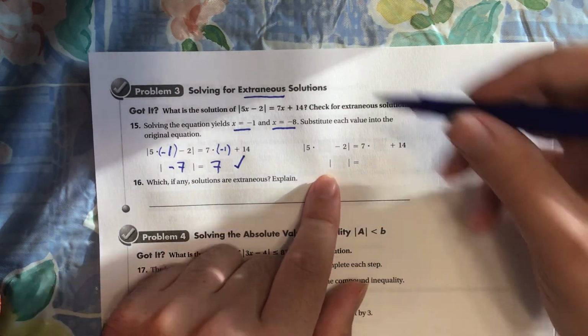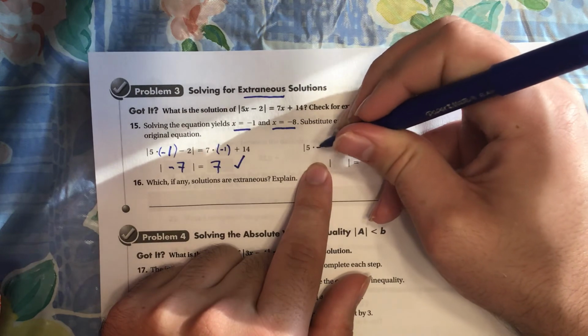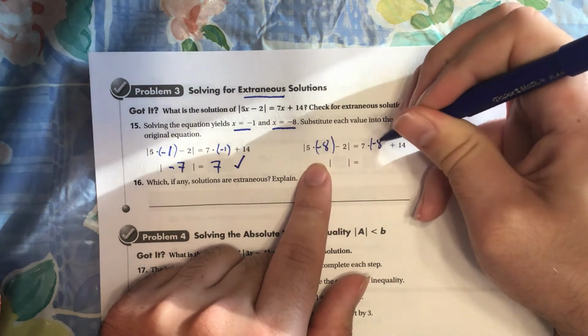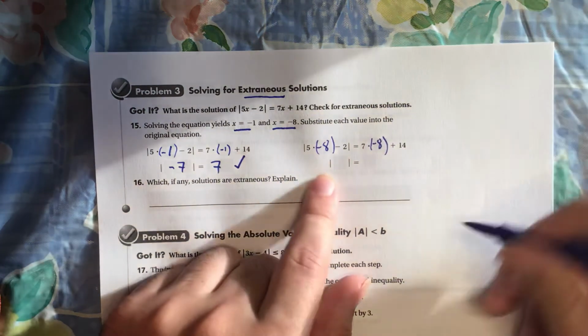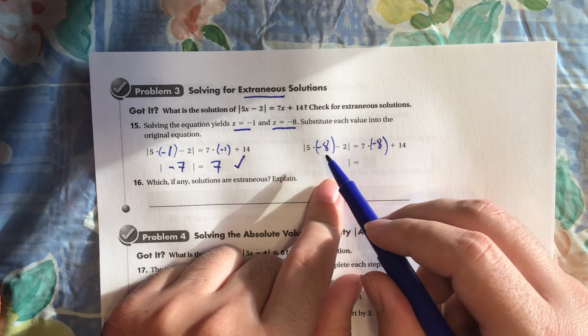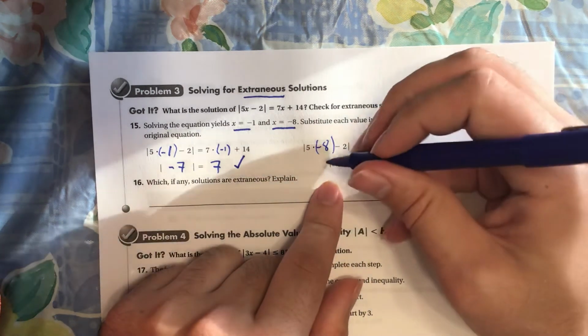This negative 8 might not work, though. We have to check. So we're going to plug in the negative 8. I'll use parentheses just to be a little careful here. What is this? This is negative 40. Minus 2 is negative 42.